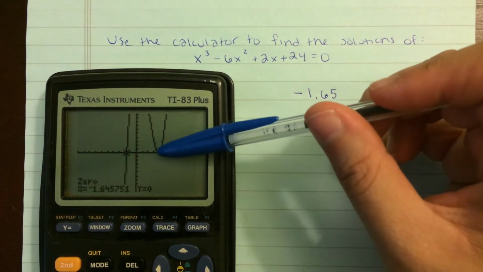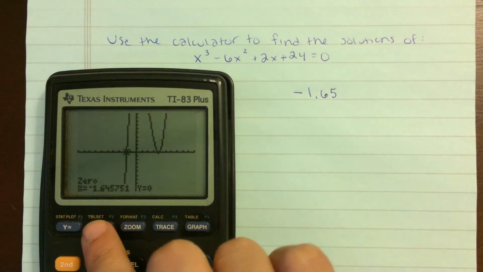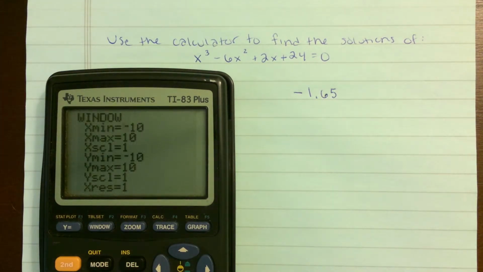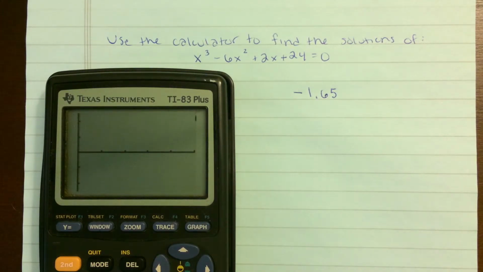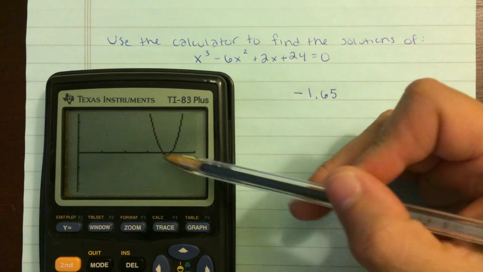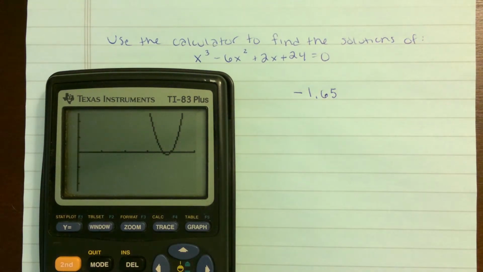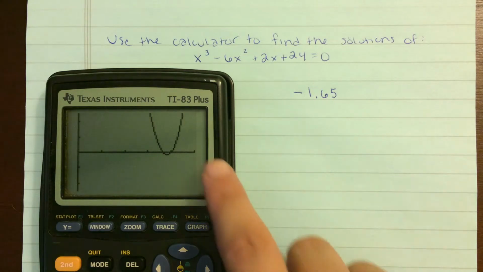I do see that it almost looks like it hits once, so I'd like to zoom in and get an idea of what's going on there. I'm going to go ahead and adjust the window. Since it's in the first quadrant, I'm going to limit my x's from 0 to 5, and I'm just going to limit my y's from, let's do negative 2.5 to 2.5. I just want to get close to see if it's only hitting once or if it's hitting twice. Oh, okay. So it is hitting twice. And for that reason, I want to zoom in pretty close because when I do the left bound, right bound, I want to make sure that it knows which point I'm interested in.